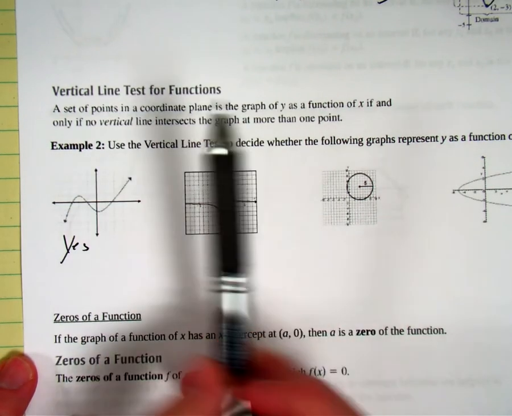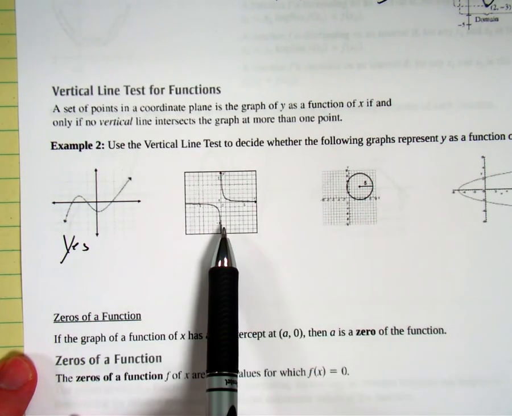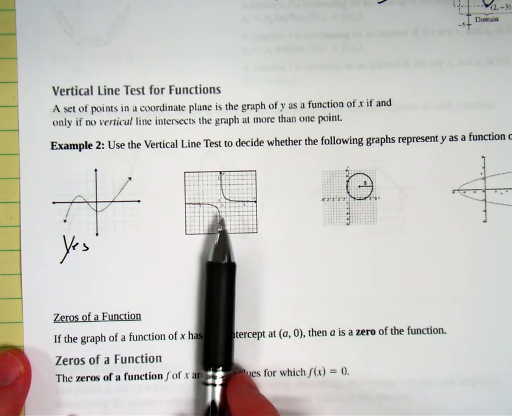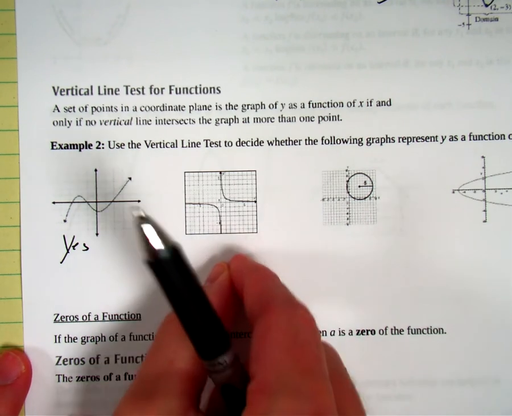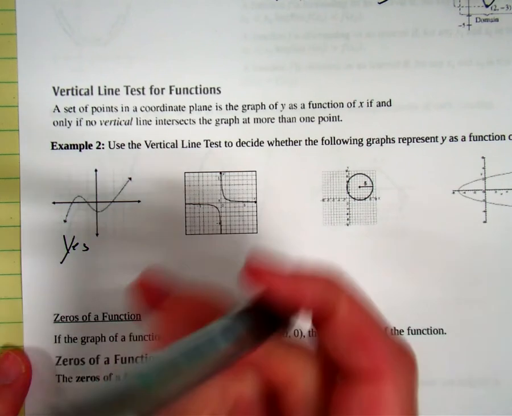Same thing with this one. It's really steep right here, so maybe you're thinking it's going to hit it more than once, but you could keep splitting that out infinitely. So this is still going to work, yes.